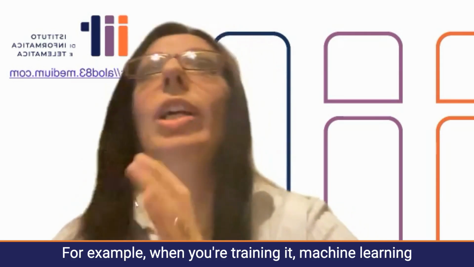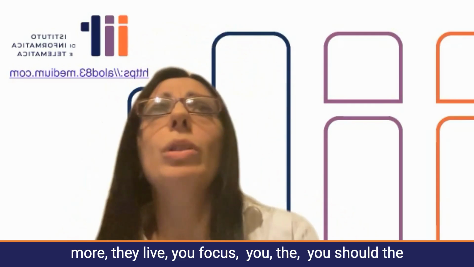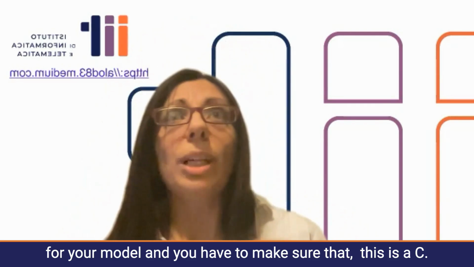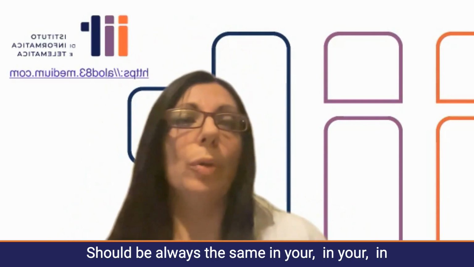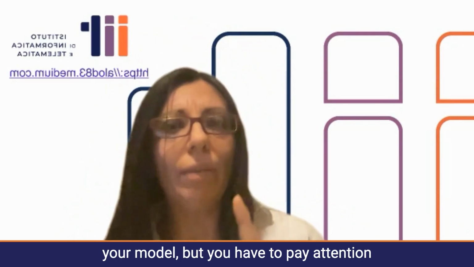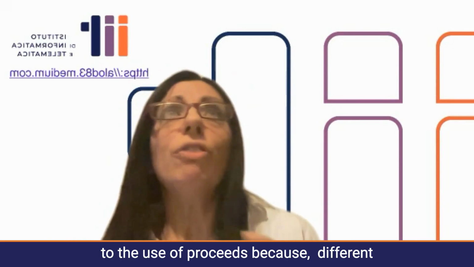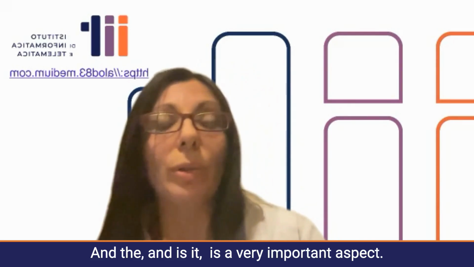When you train a machine learning model, you should set a specific seed for your model. And you have to make sure that this seed is always the same. But you have to pay attention to the use of seeds because different seeds may produce different results. And this is a very important aspect.